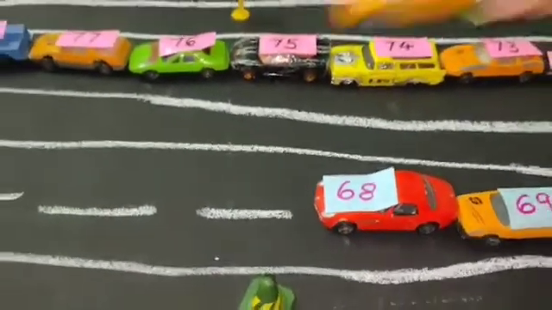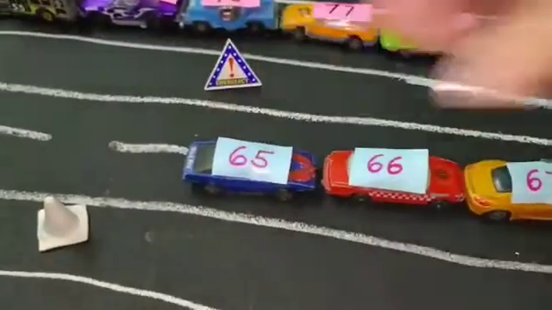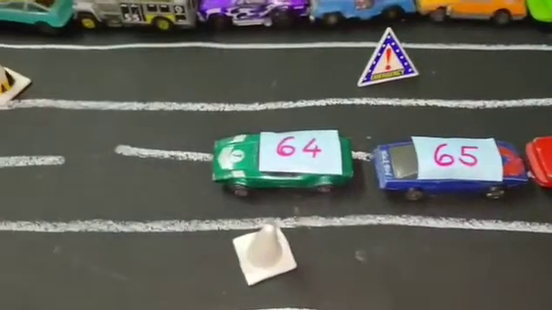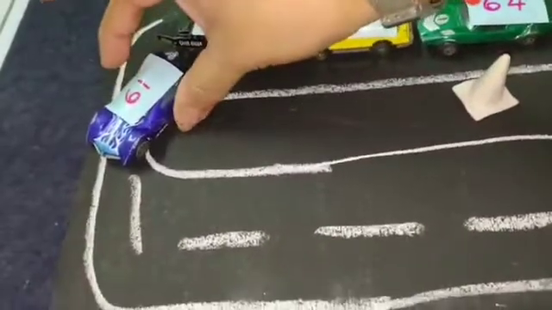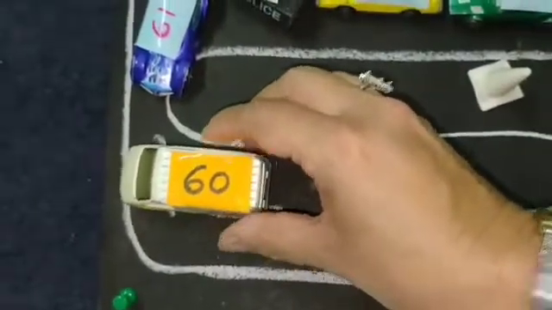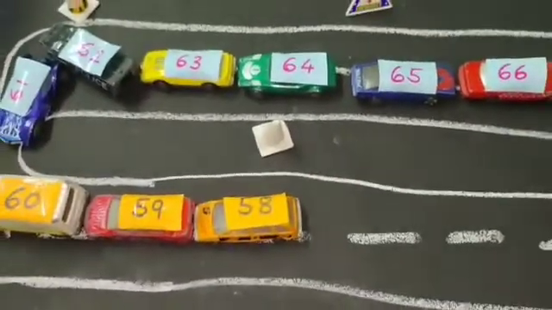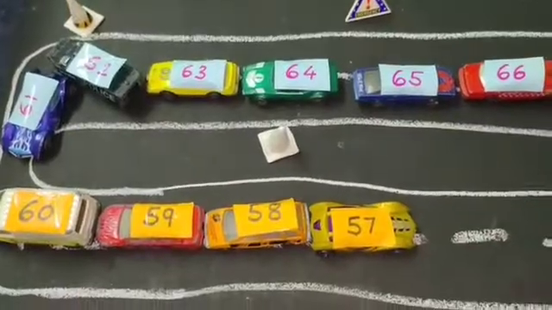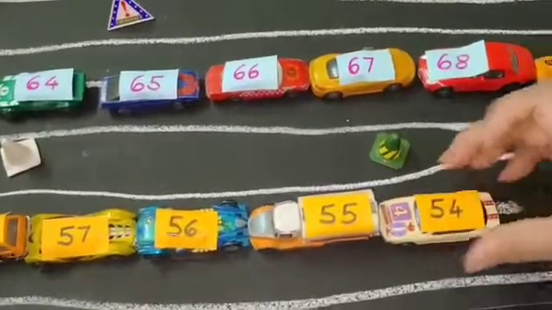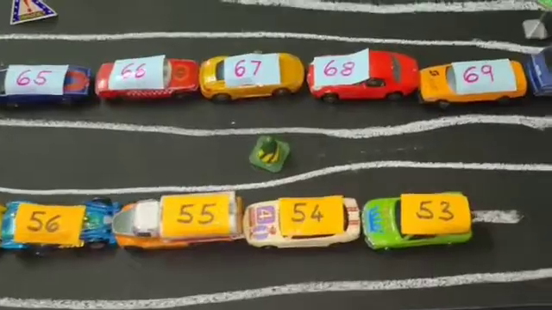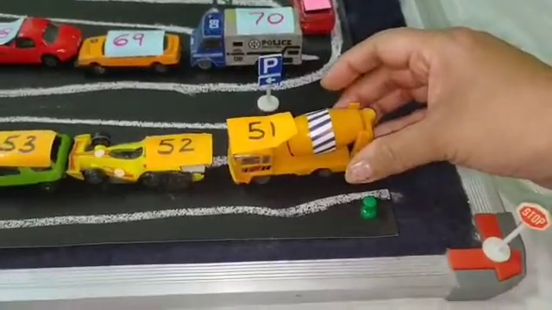68, 67, 66, 65, 64, 63, 62, 61. Then we have 60, 59, 58, 57, 56, 55, car number 54, 53, 52, and last car number is 51.